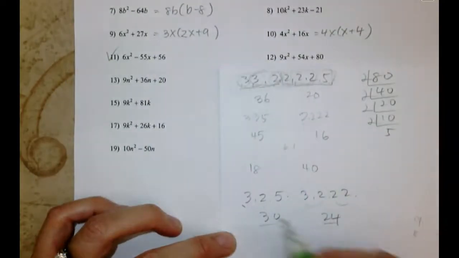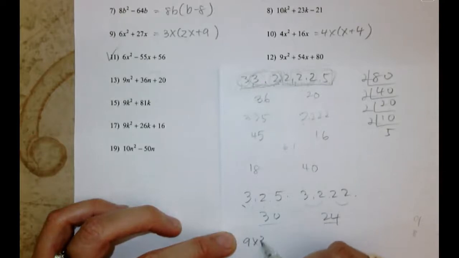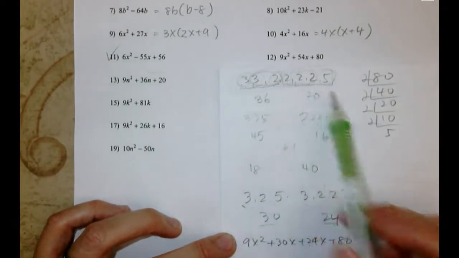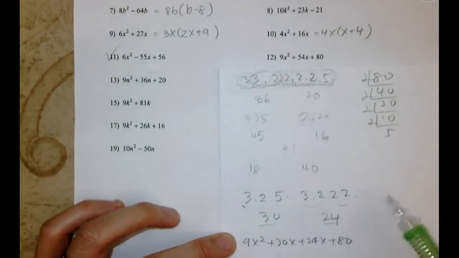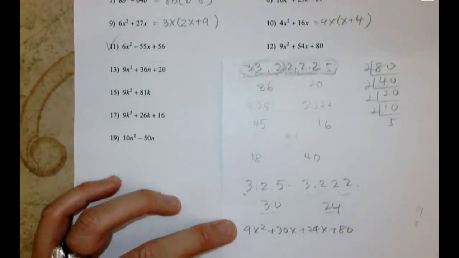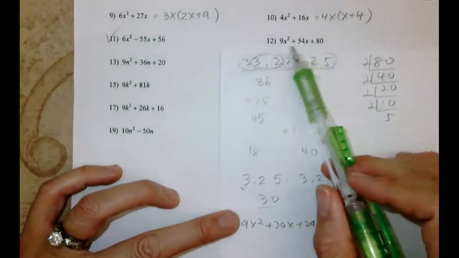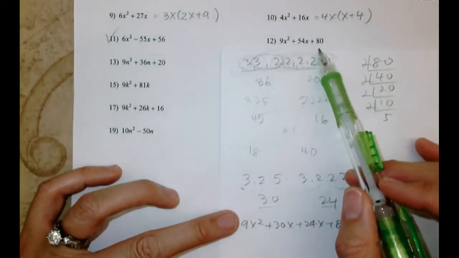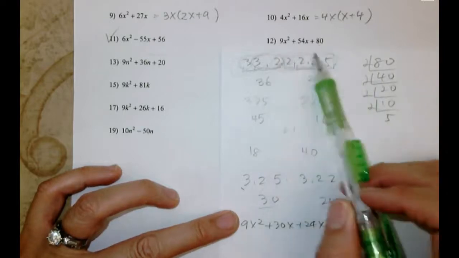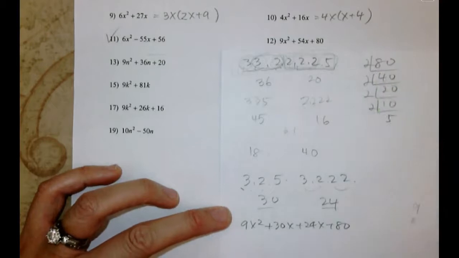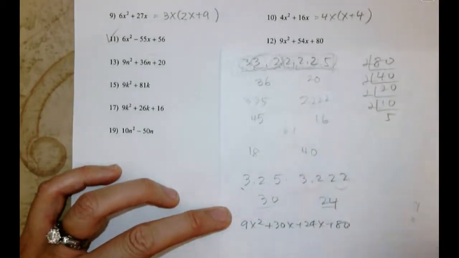We're doing 12. So that is 9x squared plus 30x plus 24x plus 80. Now, these just have way too many factors, and it takes too long, and it's not going to get this hard on the test, but I just want you to be able to do this. These are situations where if you do trial and error, starting with 9 and 1 and 3 and 3 and all these factors, it's going to take too long the way you know it. So you have to do it this way.